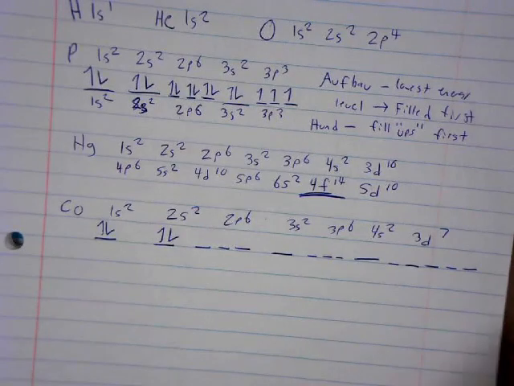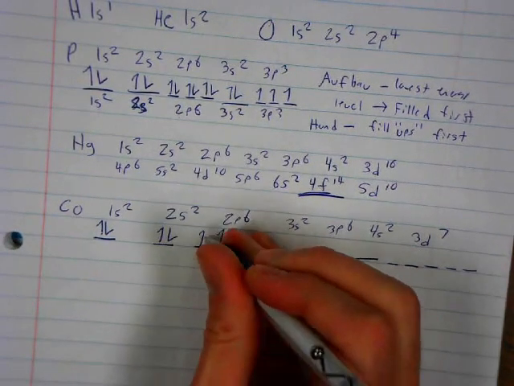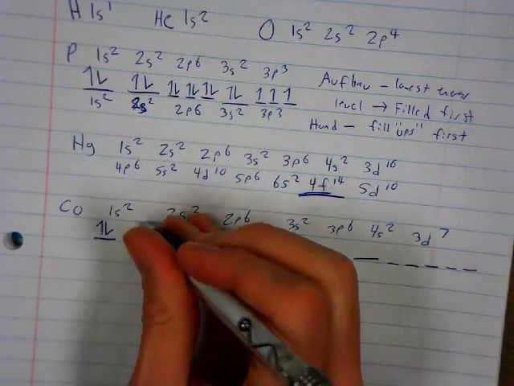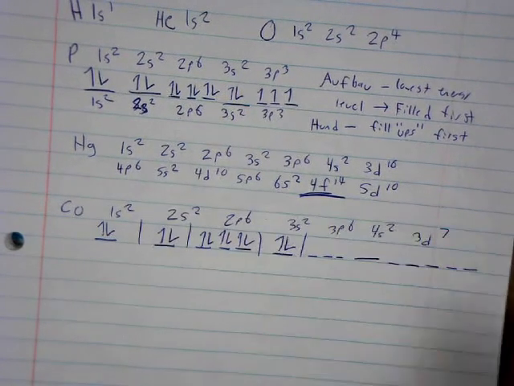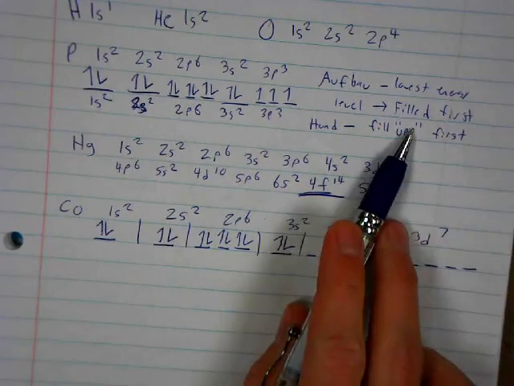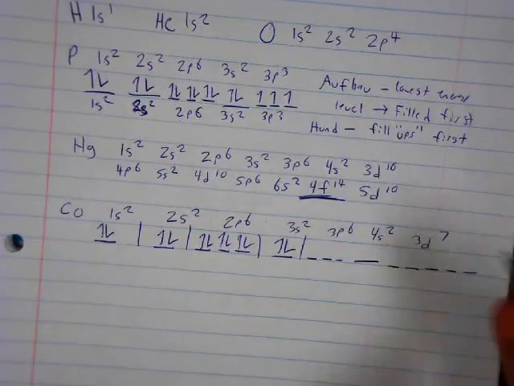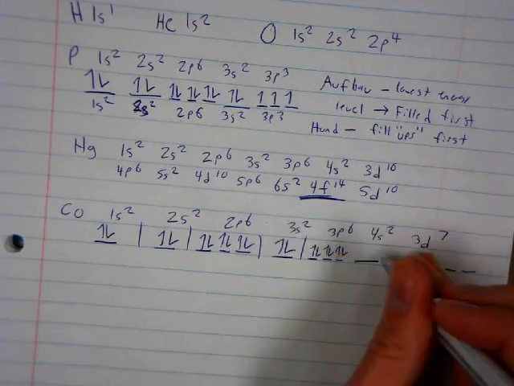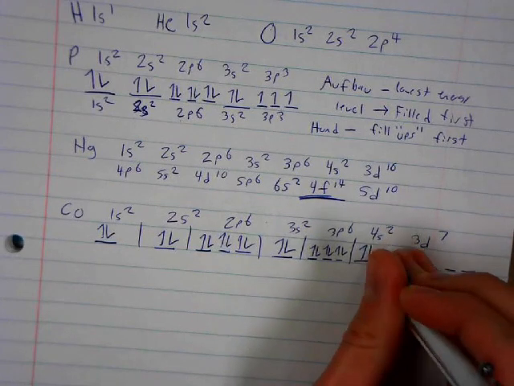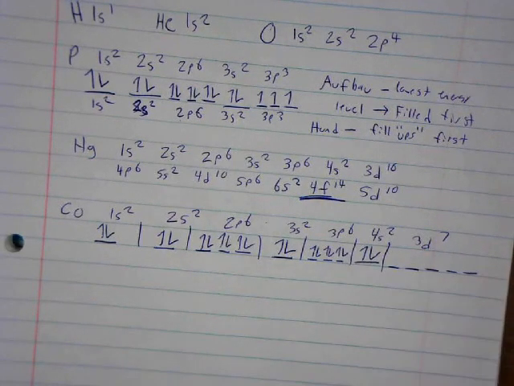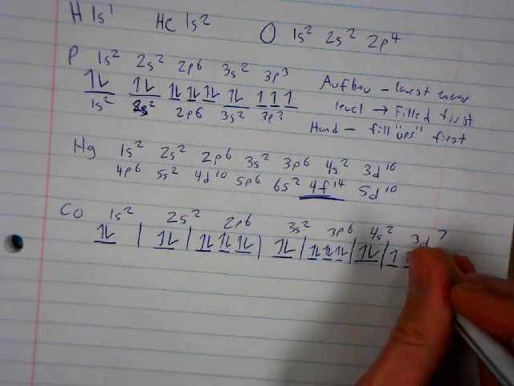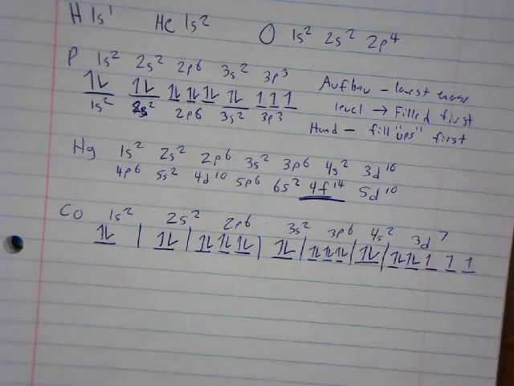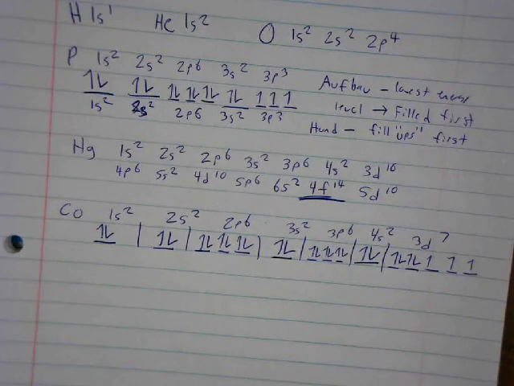Okay. 1s2, up, down. 2s2, up, down. 2p6, up, up, up, down, down, down. 3s2, up, down. You guys see how we're filling one energy level at a time, right? That's the lowest energy level gets filled first. 3p6, up, up, up, down, down, down. 4s2, up, down. And you don't have to draw the lines in between. I'm just showing you. 3d7, up, up, up, up, up, down, down.